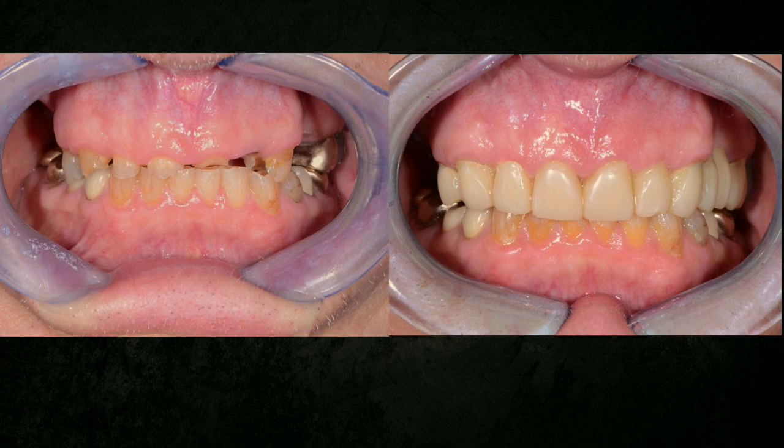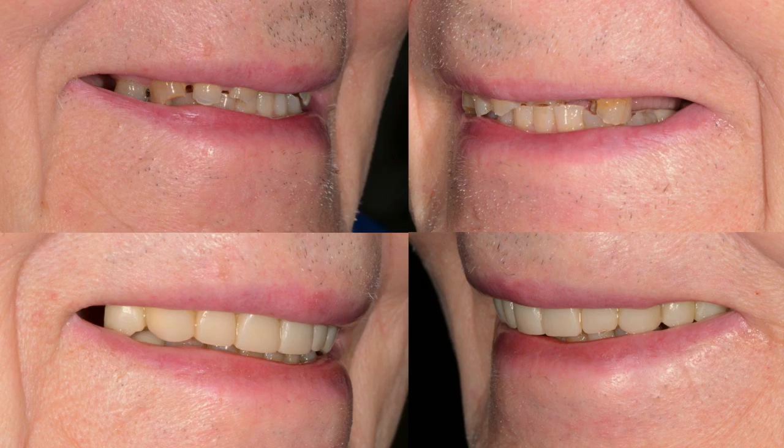There's the provisional in his mouth of the new vertical. Tu mamy w nowym wymiarze pionowym zwarcia korony tymczasowe. You could see the change in his face shape with just about 2.5 millimeters at the pin. Proszę zobaczyć, jaka jest zmiana wyglądu jego twarzy. Jest to na pinie siecznym, była to tylko różnica 2-3 mm.